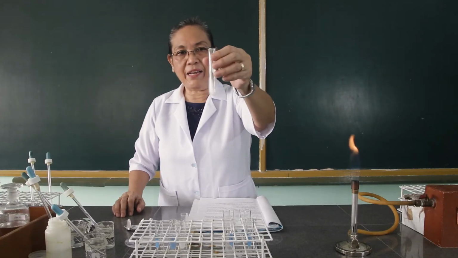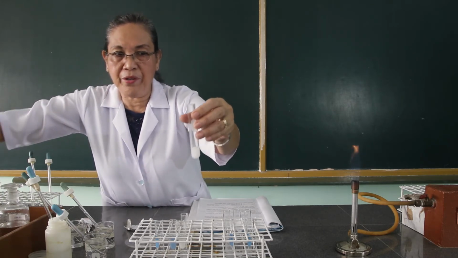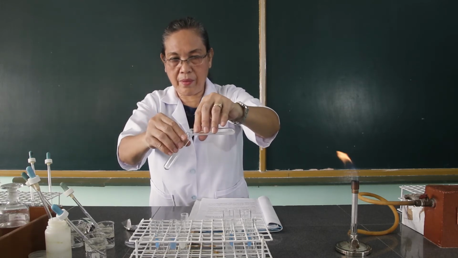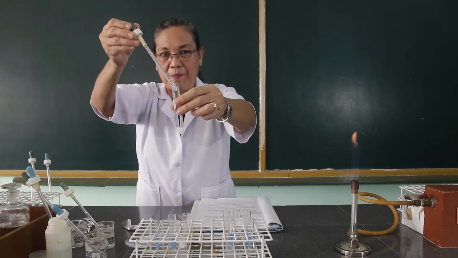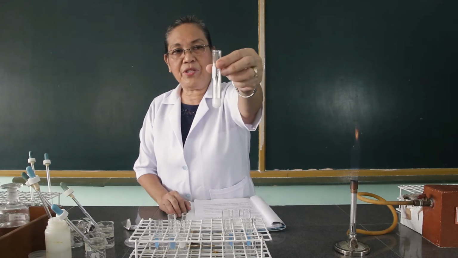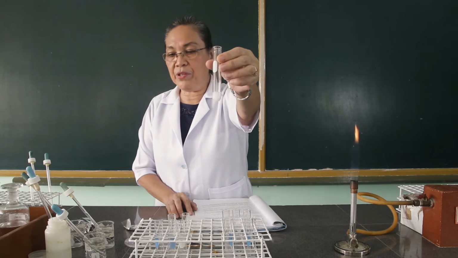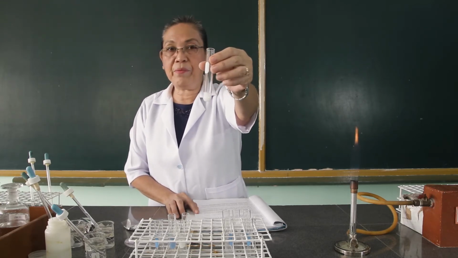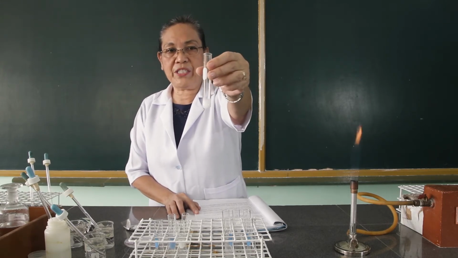Then we're going to get a little amount from this mixture and add it with the diammonium orthophosphate. Kindly observe what happens when the mixture of the saturated ammonium chloride, ammonium hydroxide, strontium chloride, and ammonium carbonate is being added with the diammonium orthophosphate.